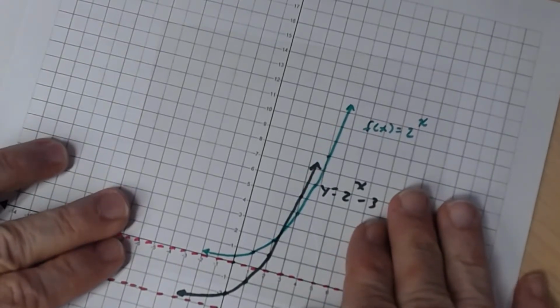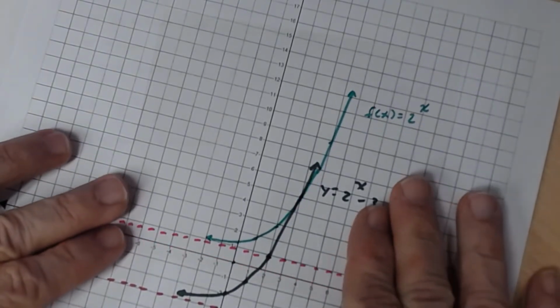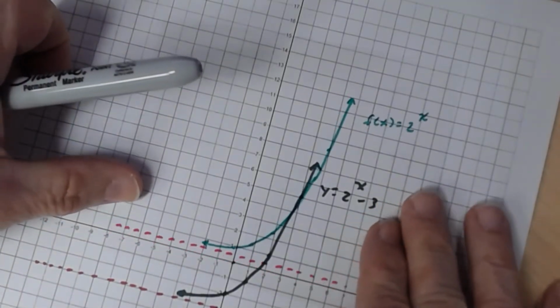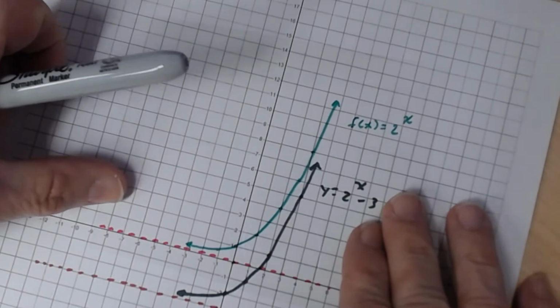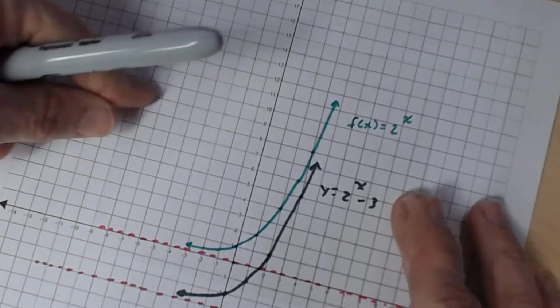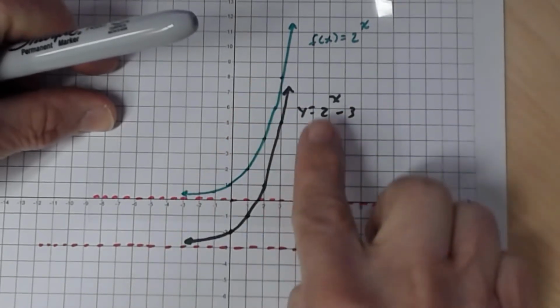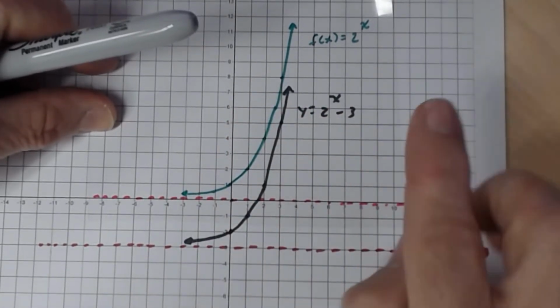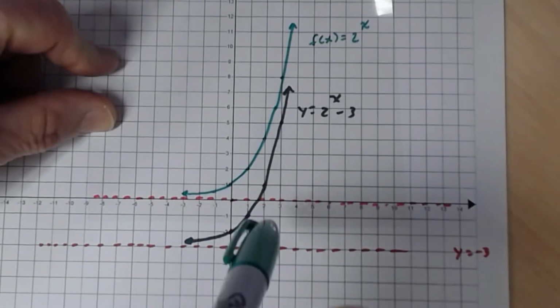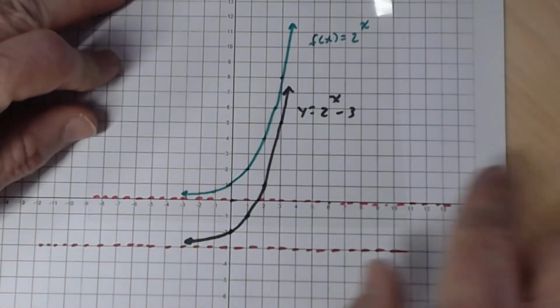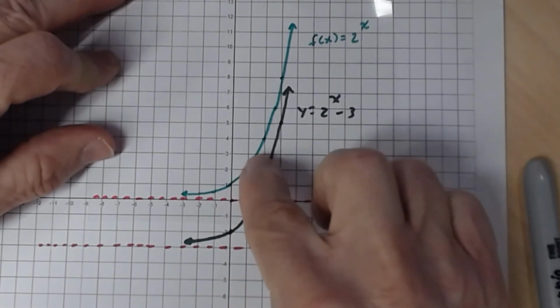I'm trying to align it where it should be, right here. So this is y equals 2 to the x, and this right here is y equals 2 to the x minus 3. Now, this I want you to compare. So remember, we're talking about moving up, down, left, right. So here is y equals 2 to the x.